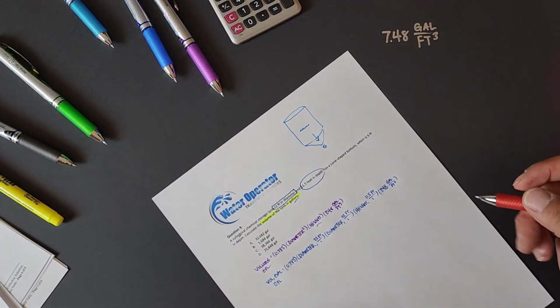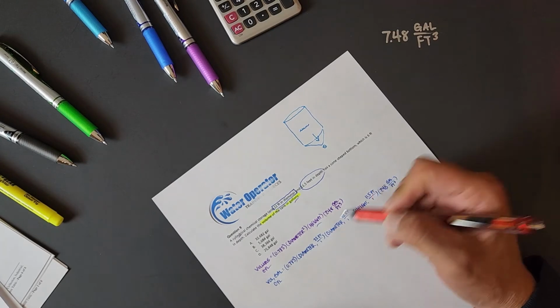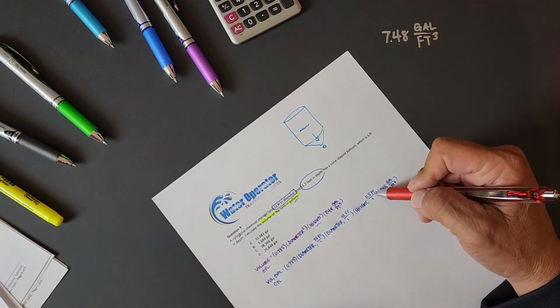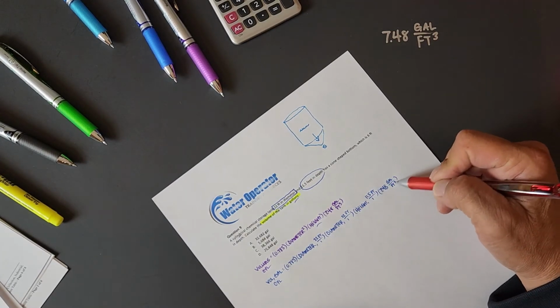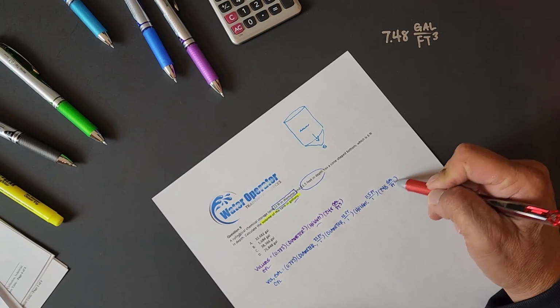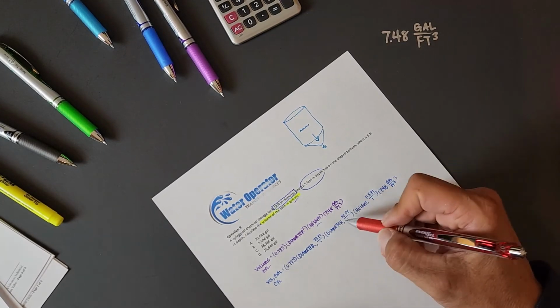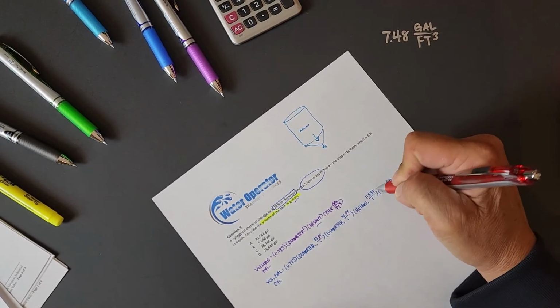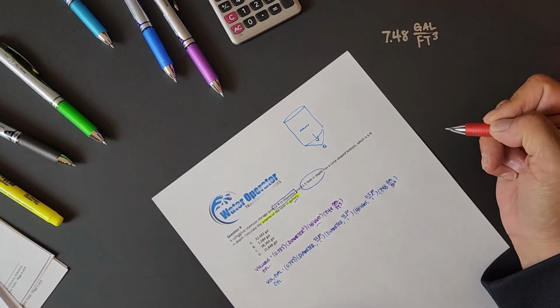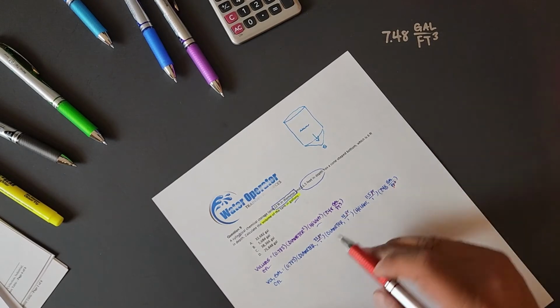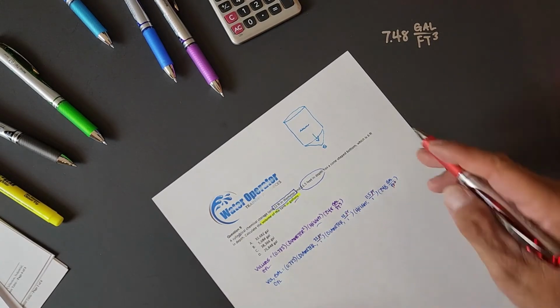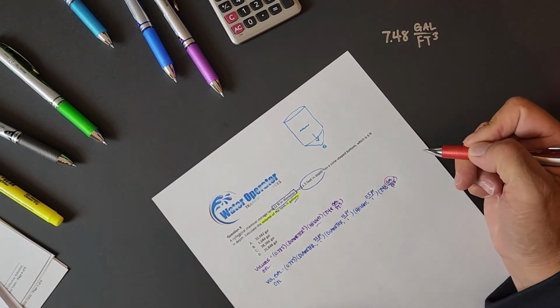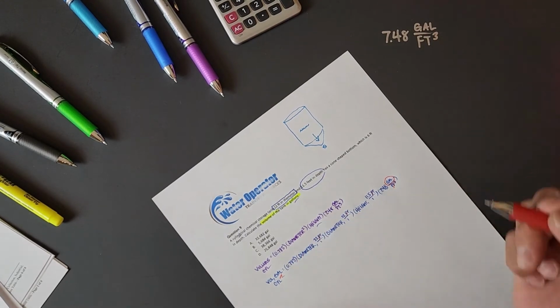Let's do some cross canceling. I have 22 feet over 1, 22 feet over 1, 11.5 feet over 1, and I have cubic feet. Cubic feet is below the division line. These are above the division line. I can cross cancel feet, feet, feet, and cubic feet. Now I am left with gallons, which is what we're trying to get.